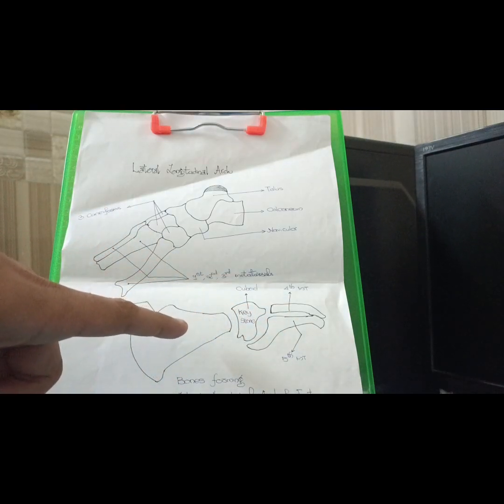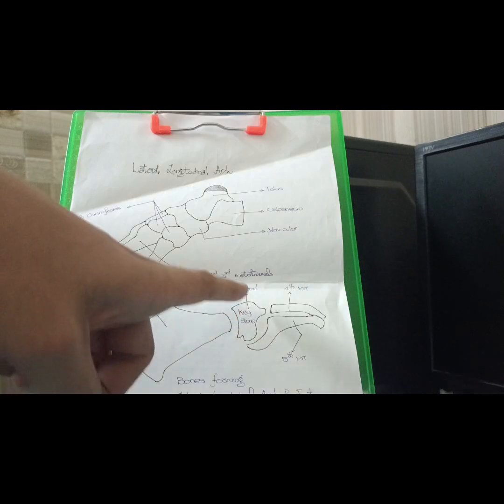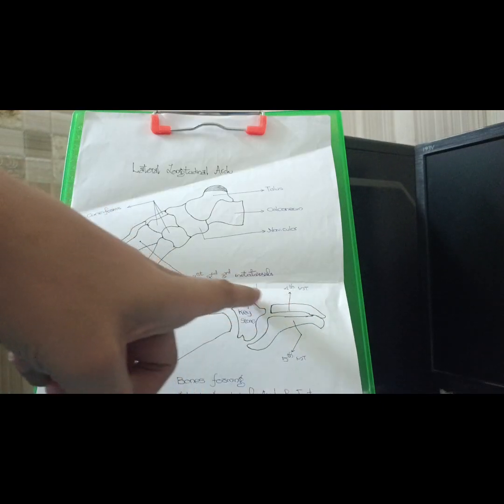pillar is short and strong, formed by the lateral half of calcaneum. The lateral half of the calcaneum forms the posterior pillar, whereas the anterior pillar is formed by the cuboid and the fourth and fifth metatarsal bones.